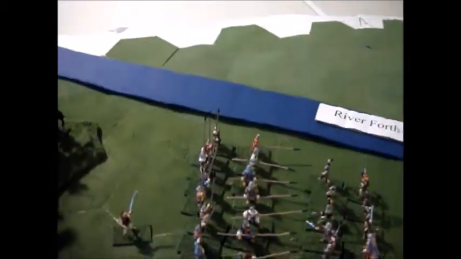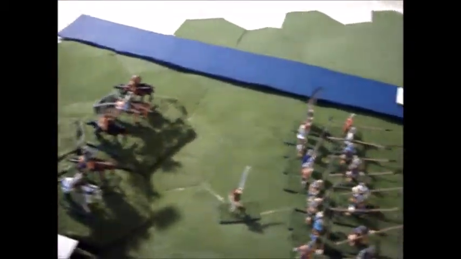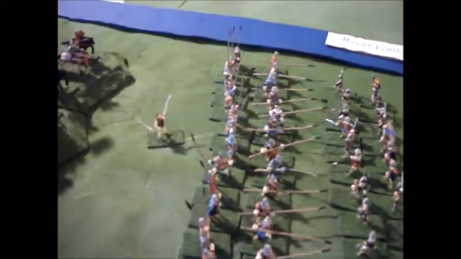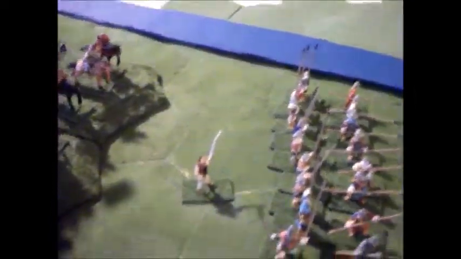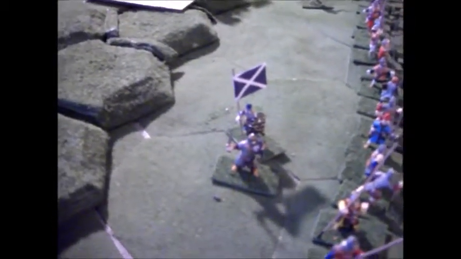The Scots have made their move. They've come down off the hill and are now charging in a solid phalanx or Schiltron wall towards the English. William Wallace commanding on the Scottish left. Andrew de Moray, the senior commander. It's de Moray who's in command and not Wallace, charging on the Scottish right.